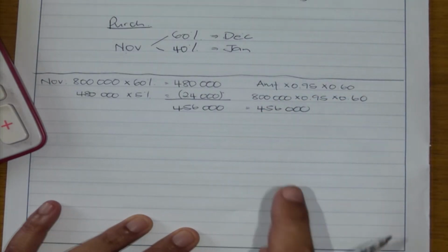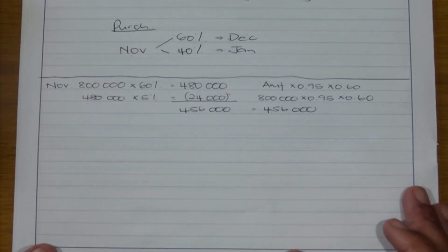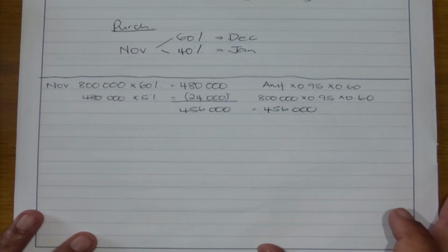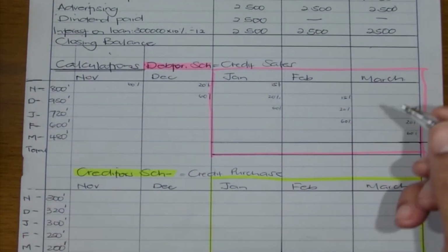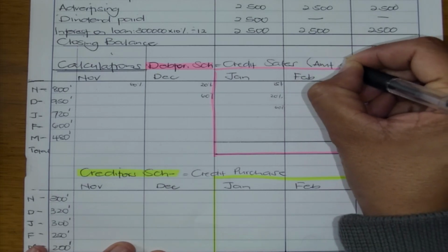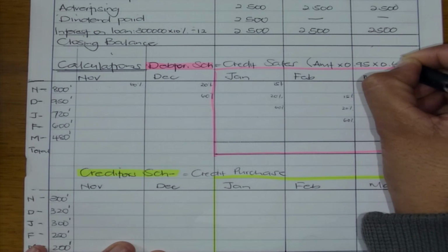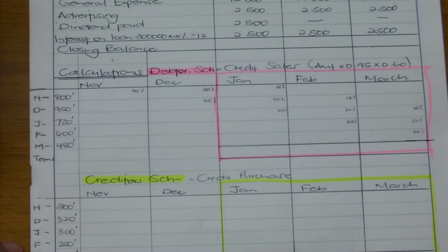Okay, so you can do it the shorter way or you can do it the longer way. Just bear in mind the longer way will normally take up time. Okay, so what we can do here, we can basically just write here amount multiplied by 0.95 multiplied by 0.60, and that's how you do your calculation.